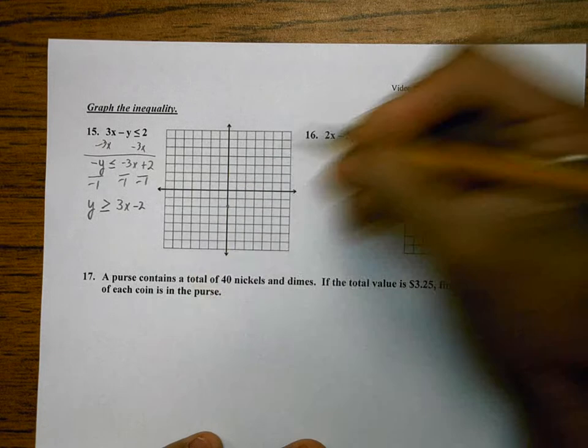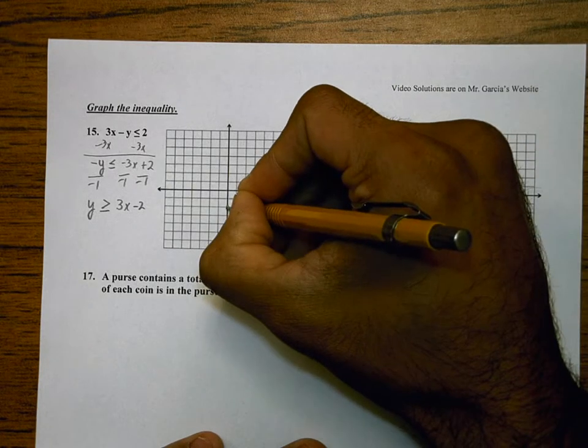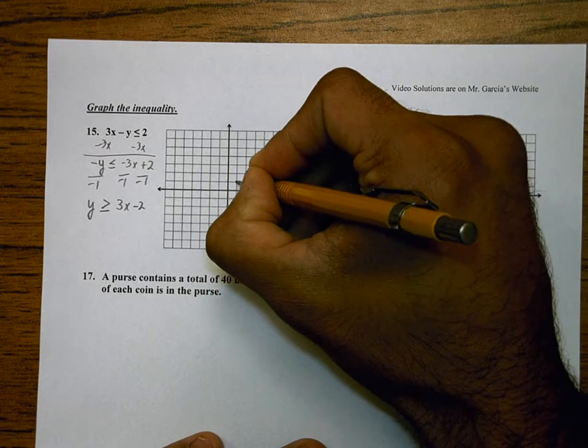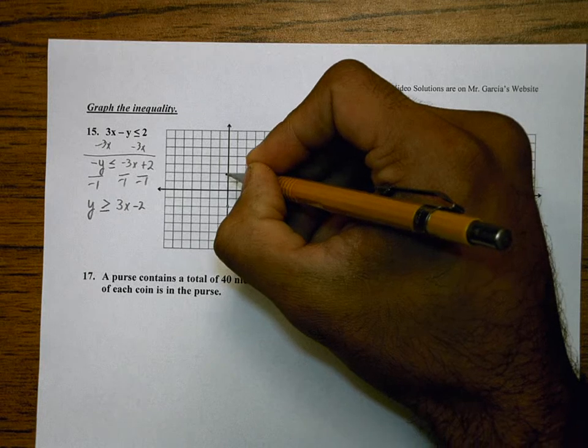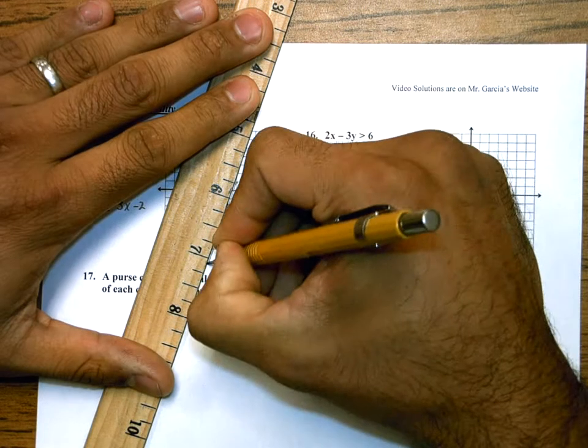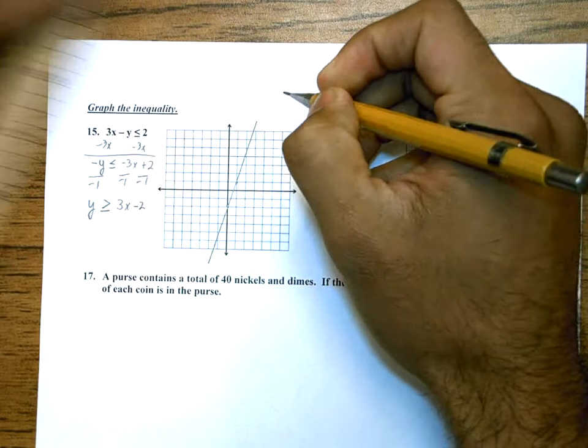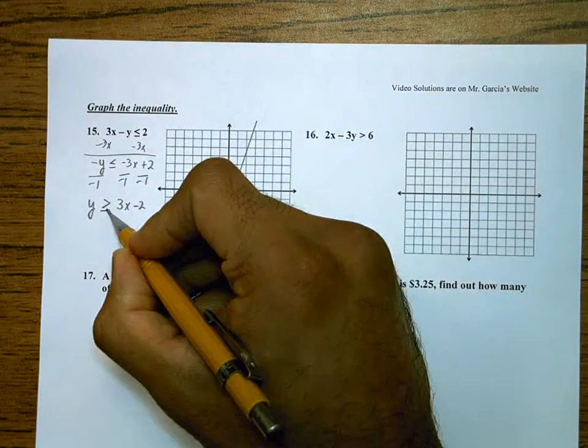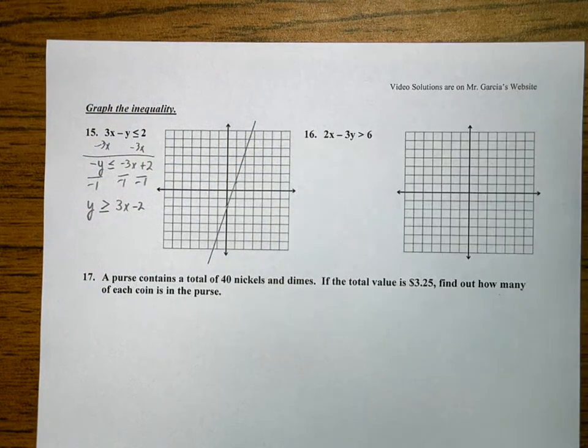I have a y-intercept of negative 2. I have a slope of 3 over 1. 1, 2, 3 over 1. Okay, and I'll draw my line here. Now I knew it was a solid line because I had the or equal to, so I went ahead and drew a solid line. Now I have to shade.